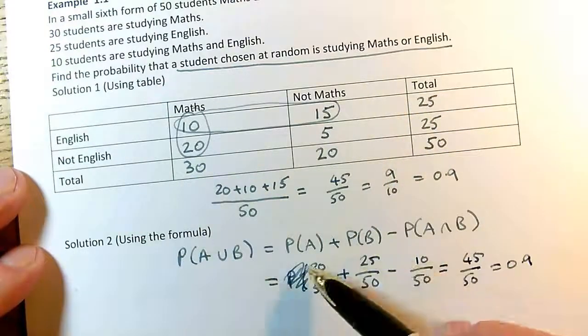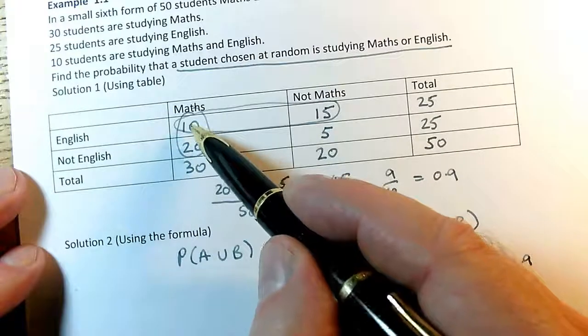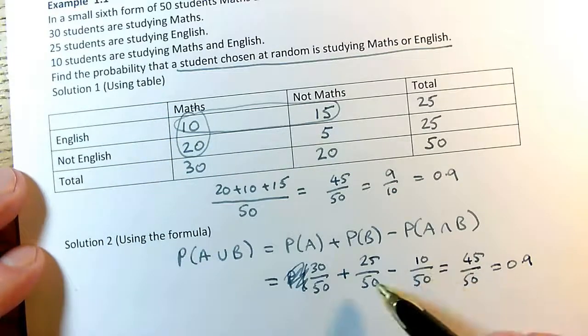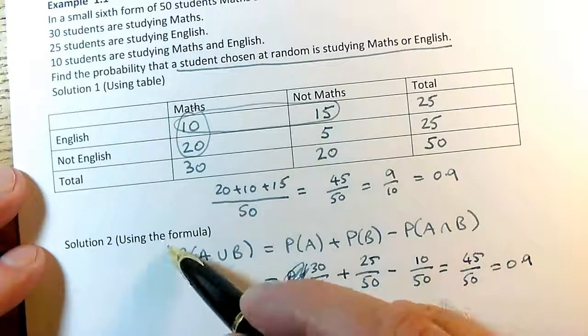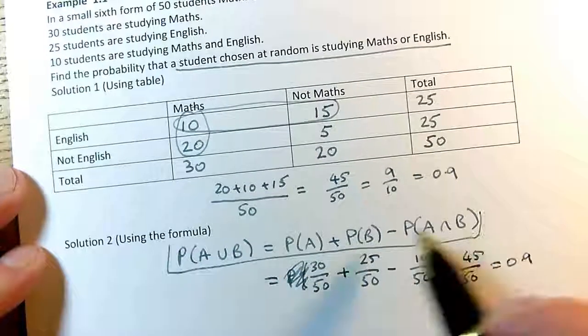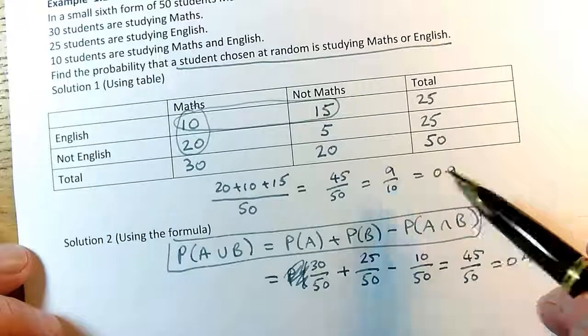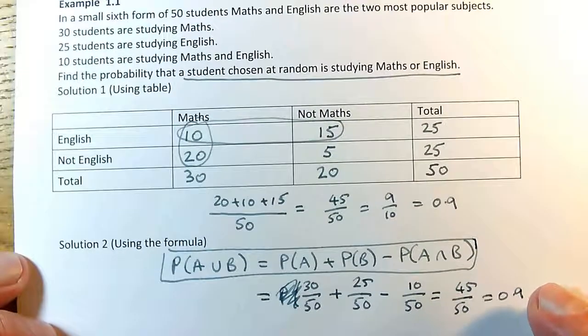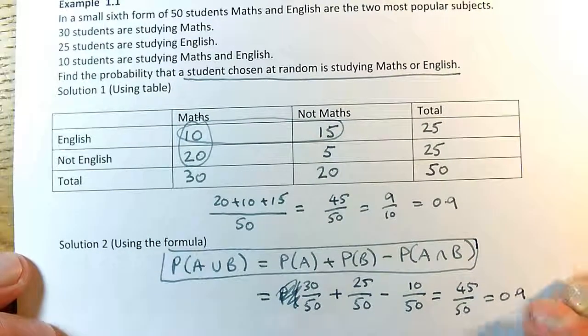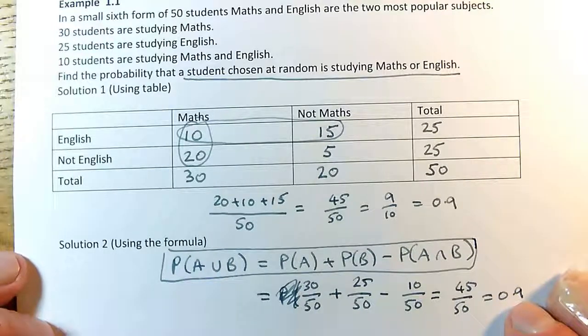Okay, and if you look at the way this has worked, if I add up this 30 and this 25, which is what's going on here, I'm counting the 10 twice. So the job of this bit here is to take away the 10. So that, in fact, is why this rule should make a lot of sense. Okay, so I would suggest if you can draw the table, then draw it, but don't forget the rule exists. Okay, it's not in your formula books, you have to learn it.